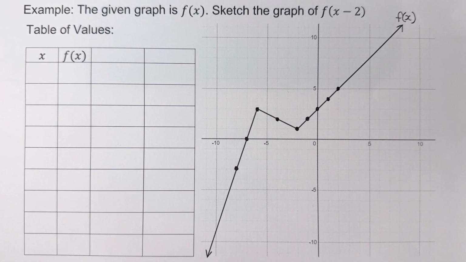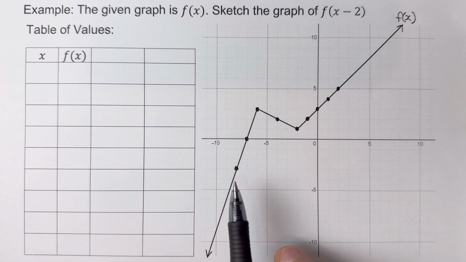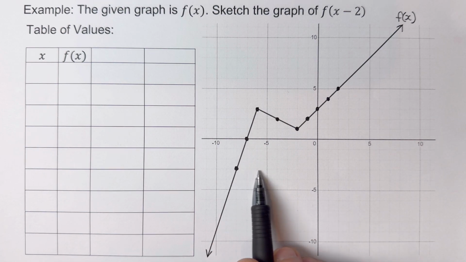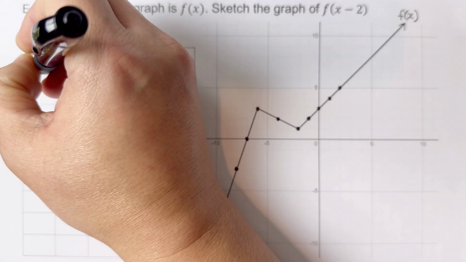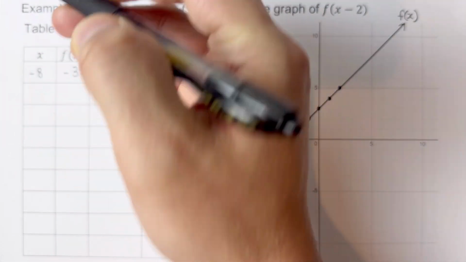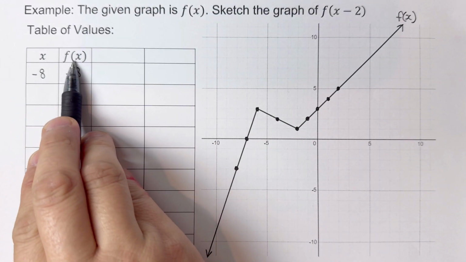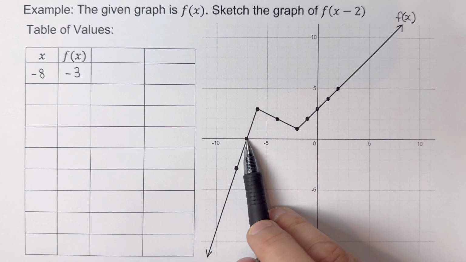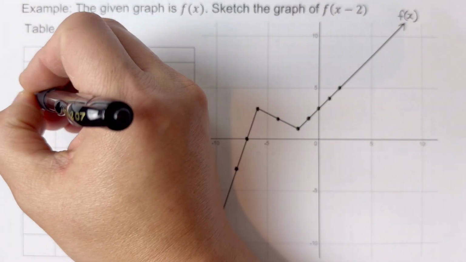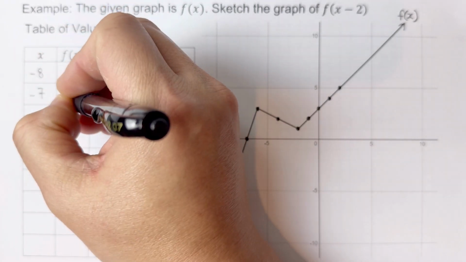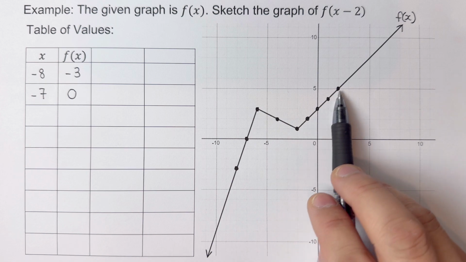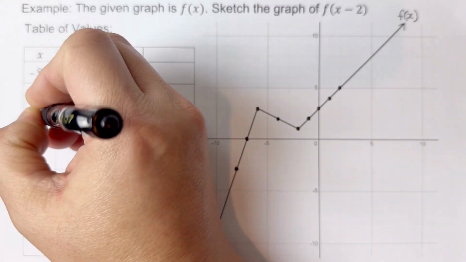Okay, the next thing that we're going to do is to determine the coordinates of these points. So we start with this. This is -8, -3. Again, this is our x and this is our f of x or y. The second dot here has x as -7 and 0 for the y. So -7 and 0. Now I will determine the coordinates for the rest of these dots. I'm going to go ahead and write that down here.